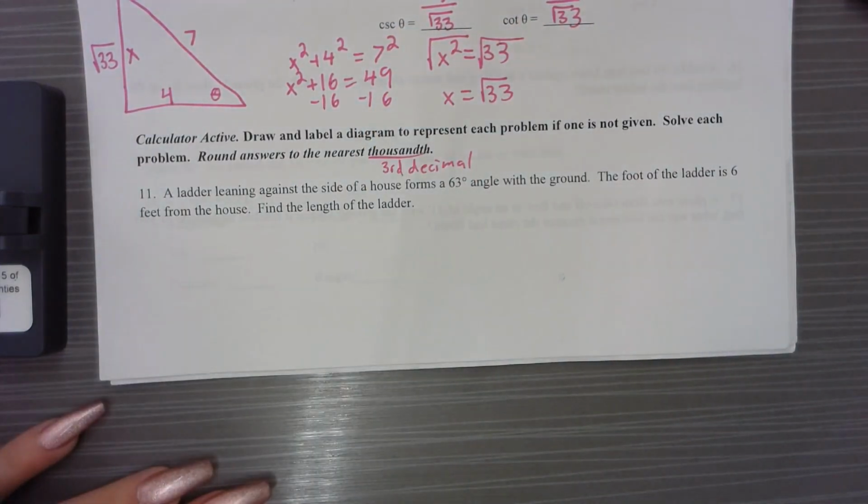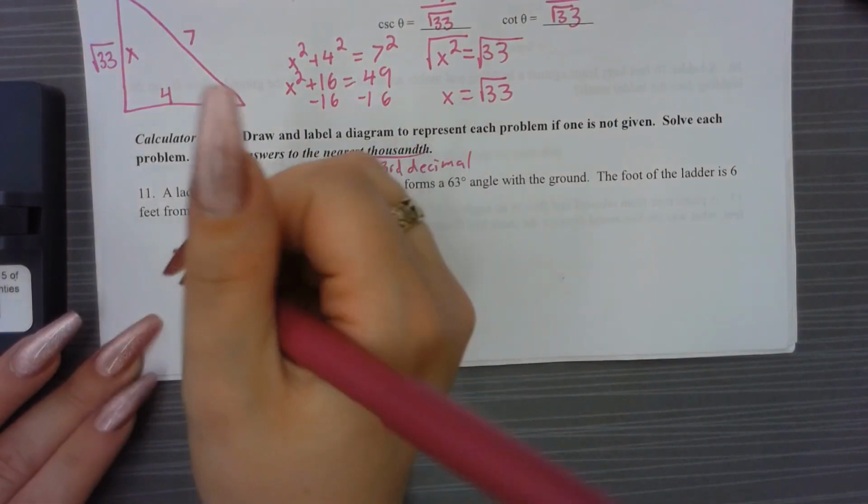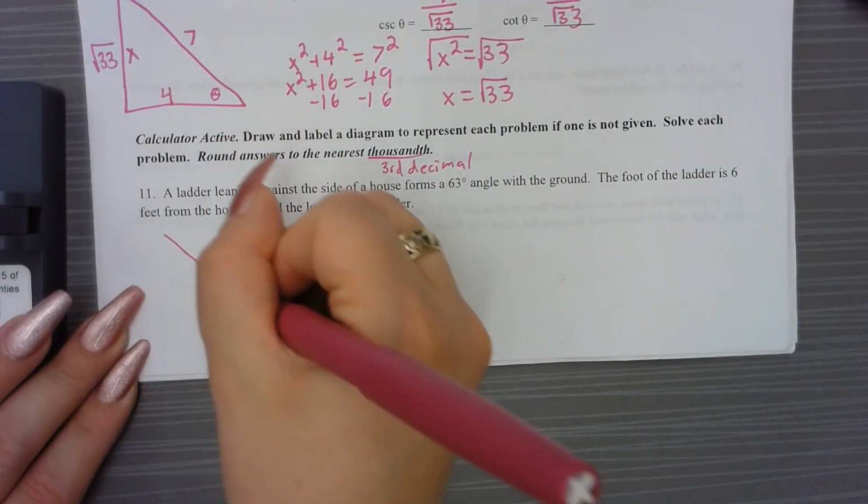So a ladder leaning against the side of a house forms a 63-degree angle with the ground. The foot of the ladder is 6 feet from the house. Find the length of the ladder. So we have a ladder going on.